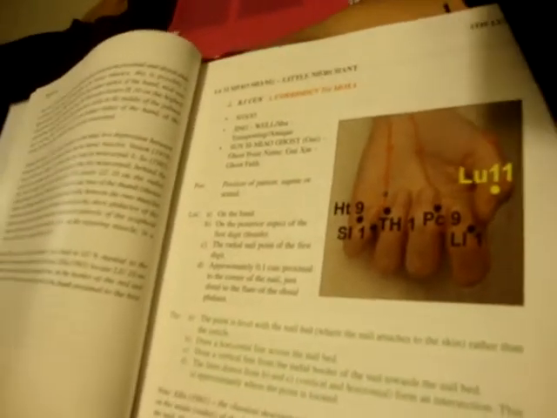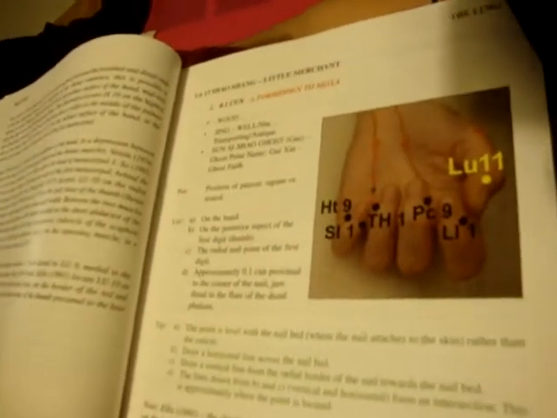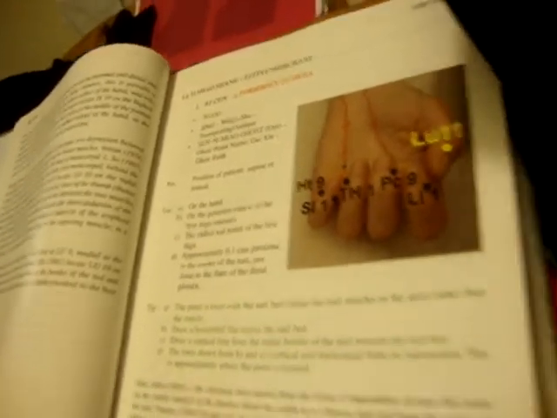We're going to move on from Lung 10 to Lung 11. Lung 11 is the Little Merchant. It's a wood point. Its location is on the hand, on the posterior aspect of the first digit.